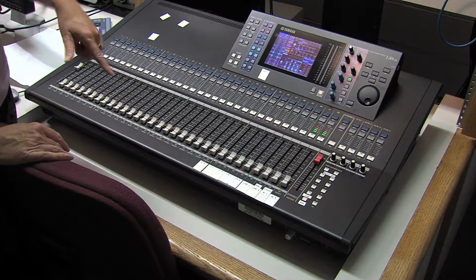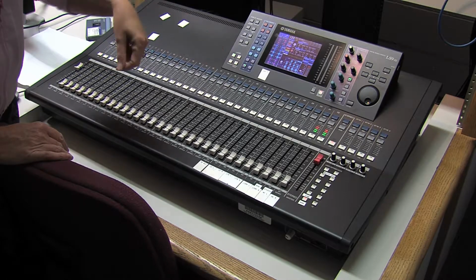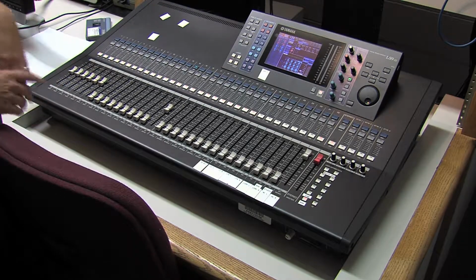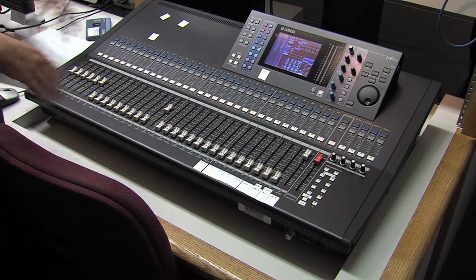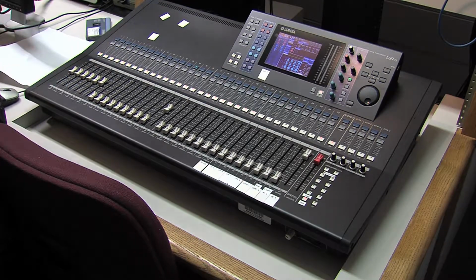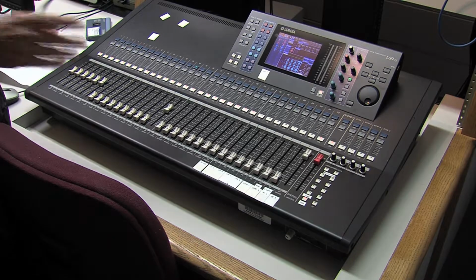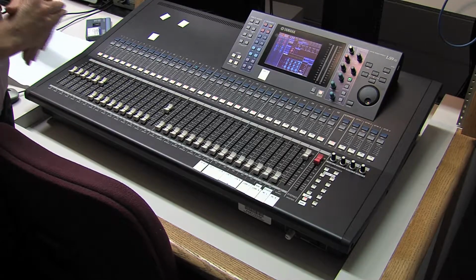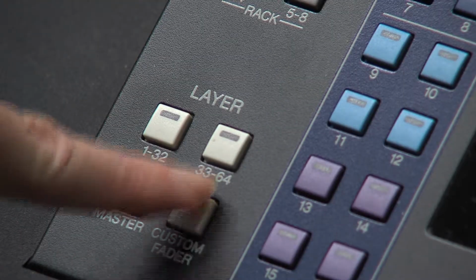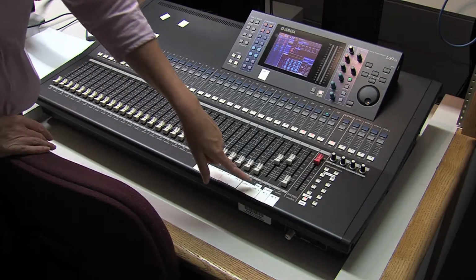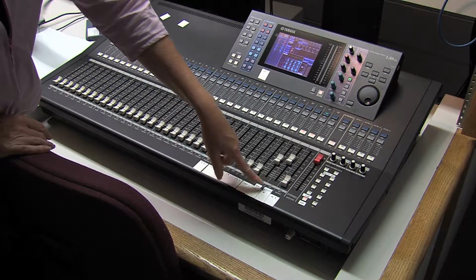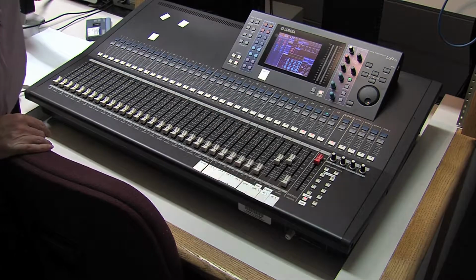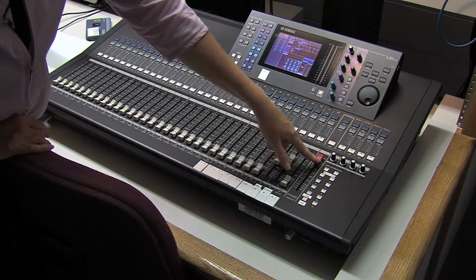Okay, now there's nothing really on layer 33 through 64. We don't want to touch the master layer because it's configured to handle different studio mixes and monitor feeds and blather, blather, blather. If you want to know more about that, please see Jim Liverett. So instead, we're going to go to custom fader, and that's where we find the volume for the monitor, which is in here, and the volume for the studio, which is out there, and of course our master meter.